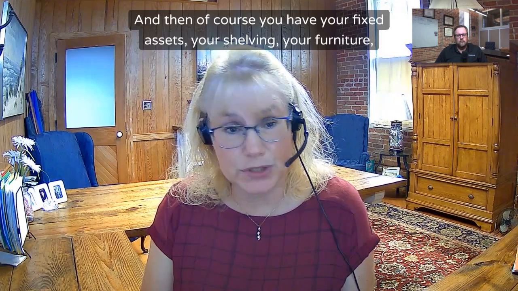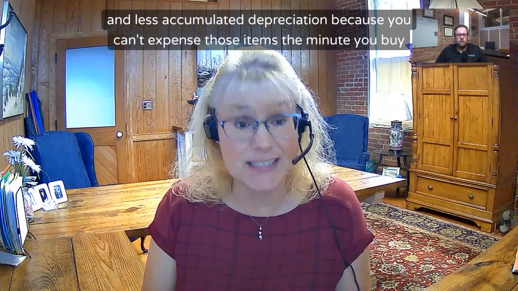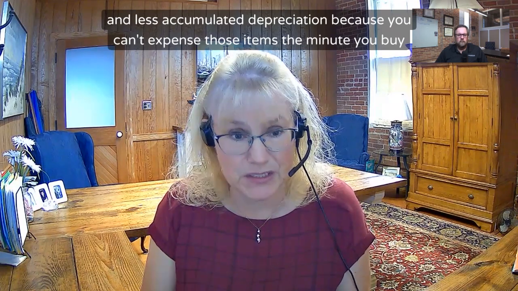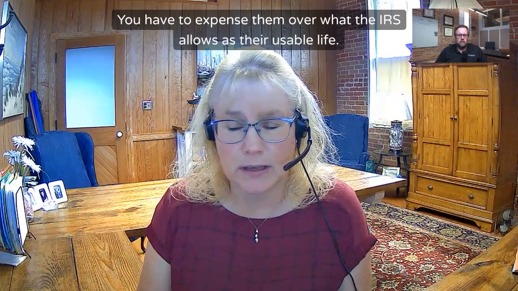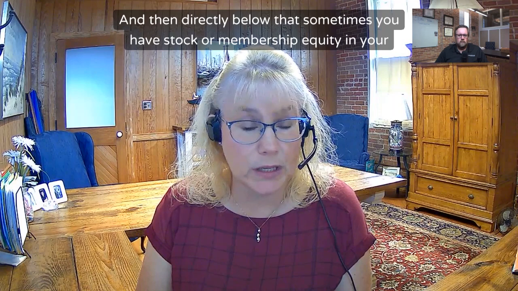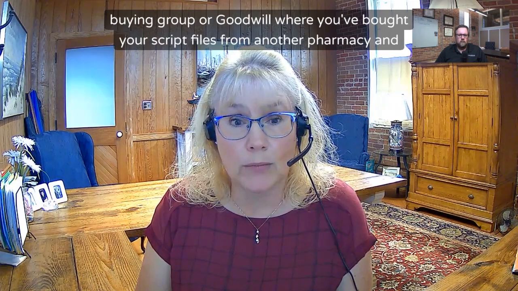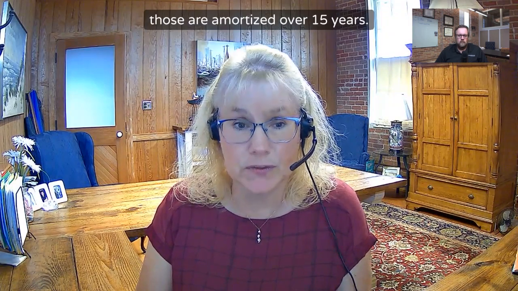And then, of course, you have your fixed assets: your shelving, furniture, computer equipment, printers, robots, less accumulated depreciation, because you can't expense those items the minute you buy them. You have to expense them over what the IRS allows as their usable life. And then directly below that, sometimes you have stock or membership equity in your buying group, or goodwill where you've bought your script files from another pharmacy, and those are amortized over 15 years. Did I hit everything?